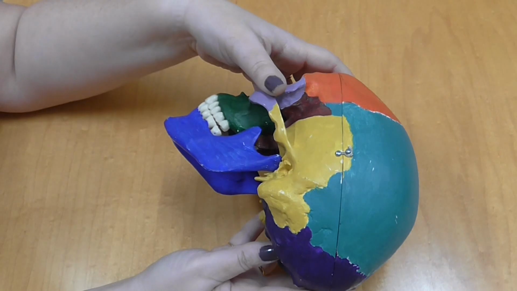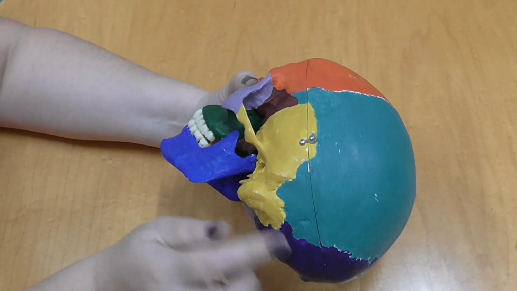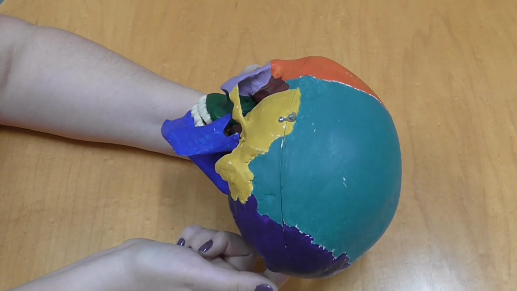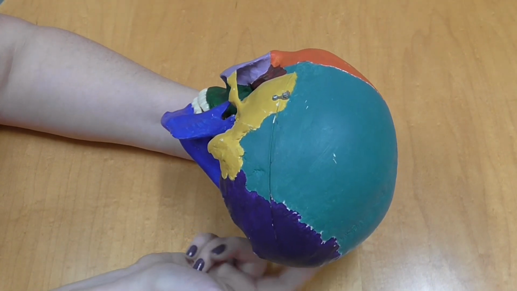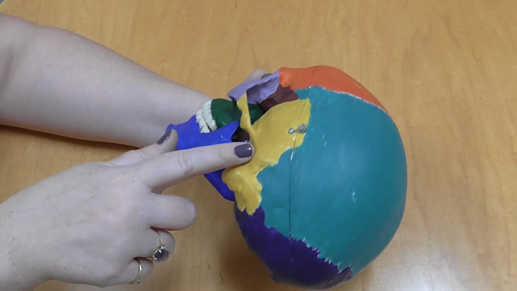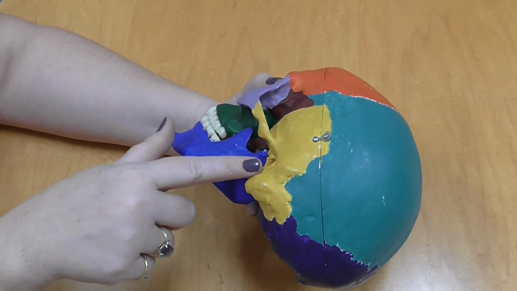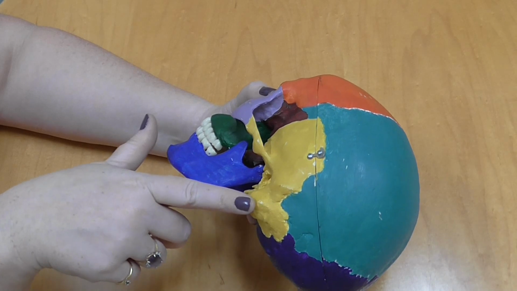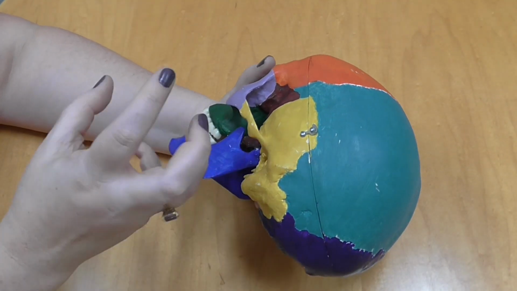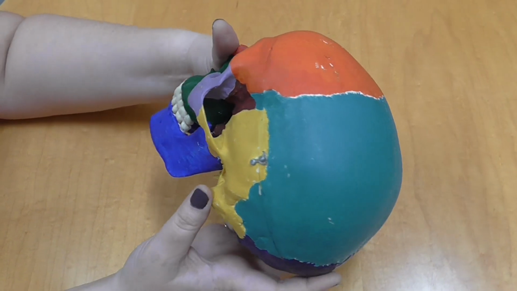Then if we slide around to the side of the skull here, this mustard colored bone, again, there's two of them, one on the right and one on the left. These are called the temporal bones, and this is where your ear is, and the big lump right behind your ear. So it's not actually your temple, the way we think of our temporal should be.